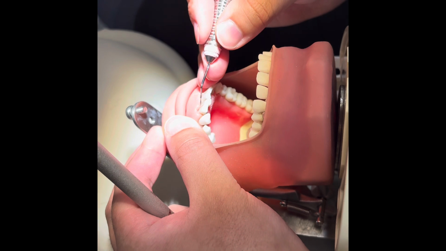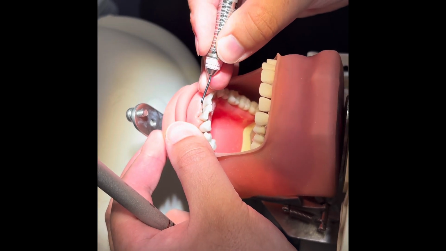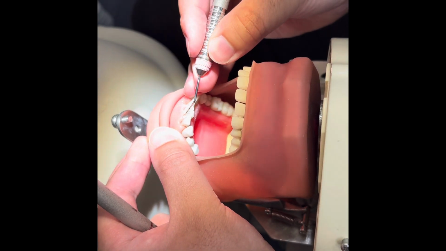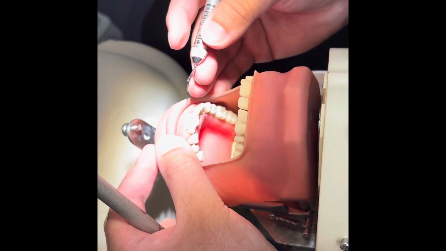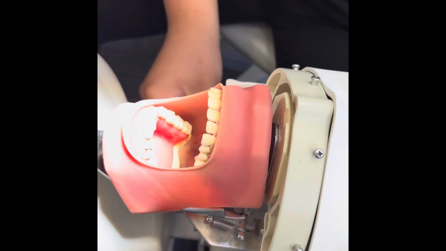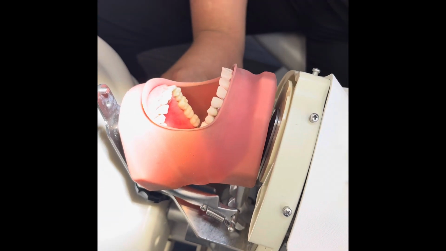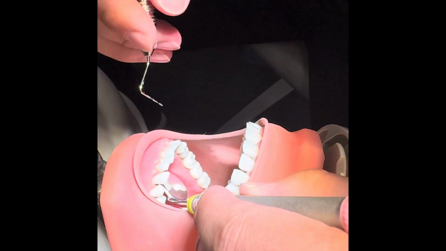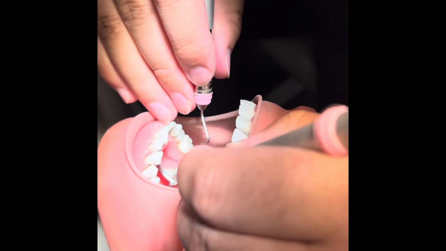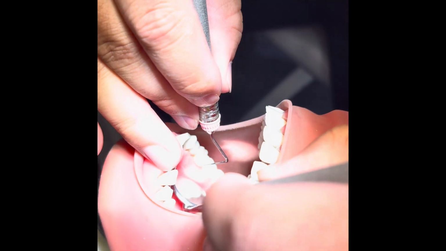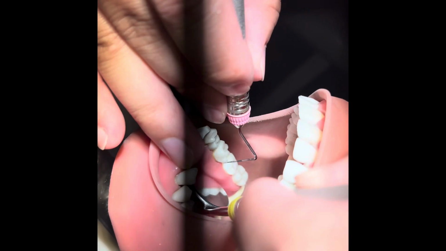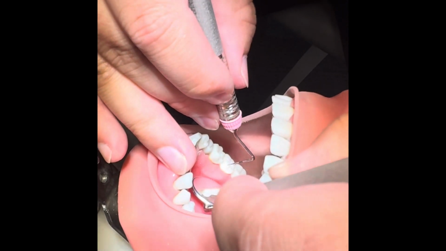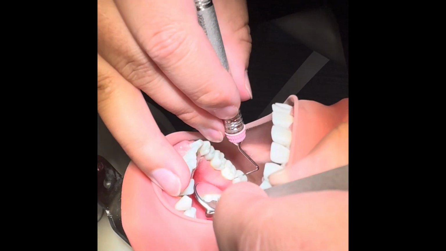And here we're moving to the lower on number 24 facial. And then here we're moving towards the lingual of number 30. Just making sure we keep the pen grasp, keep that fulcrum nice, and using the mirror to retract the tongue.